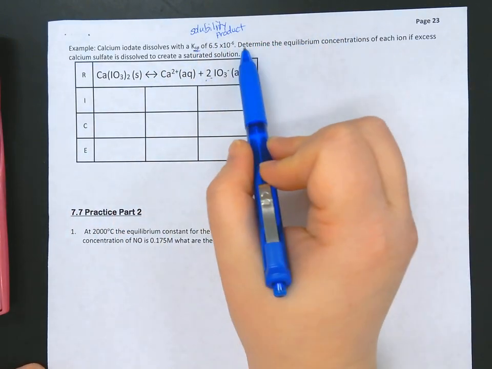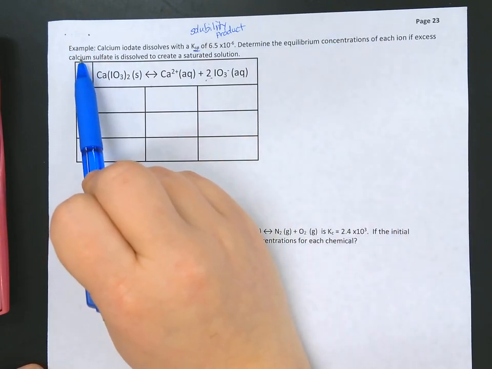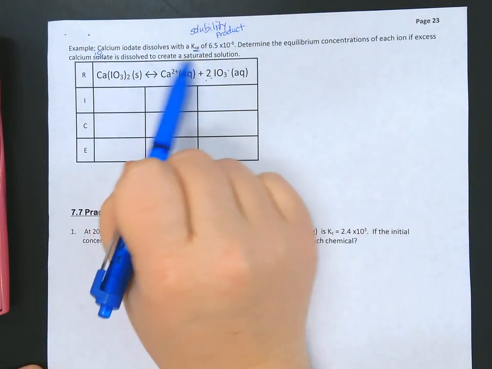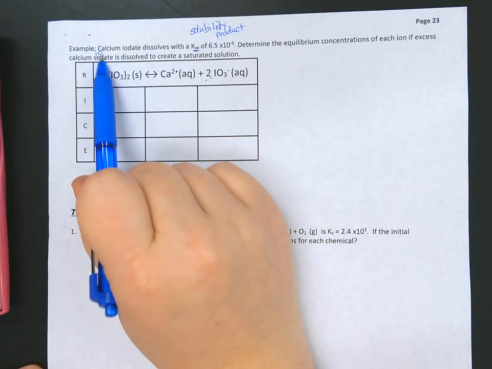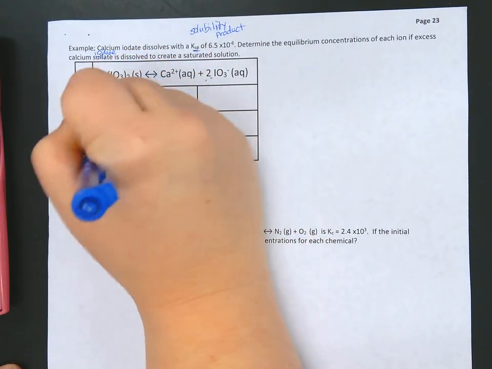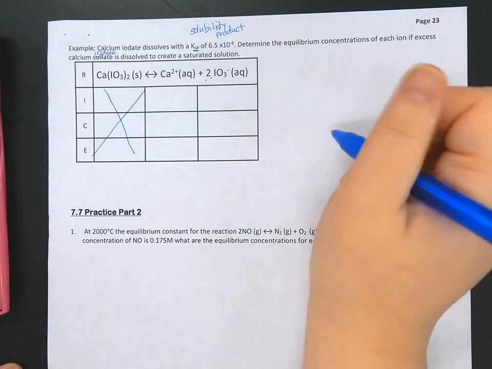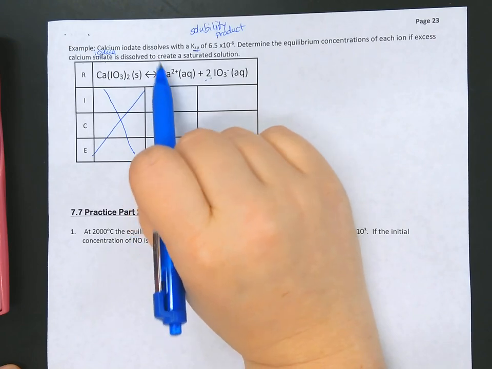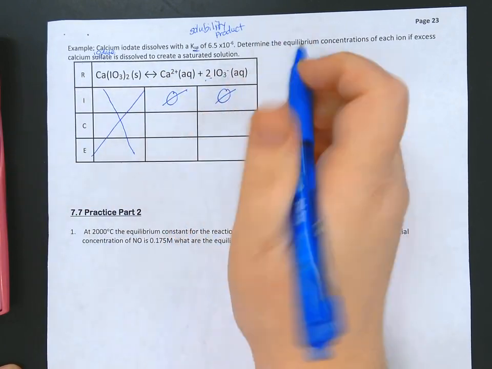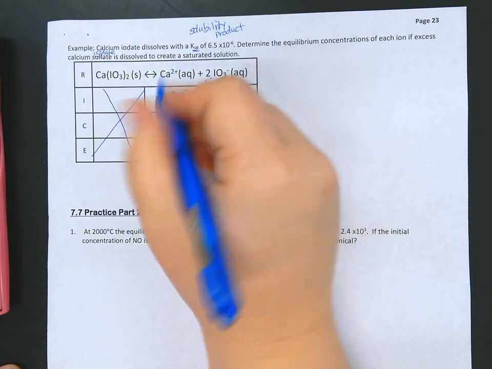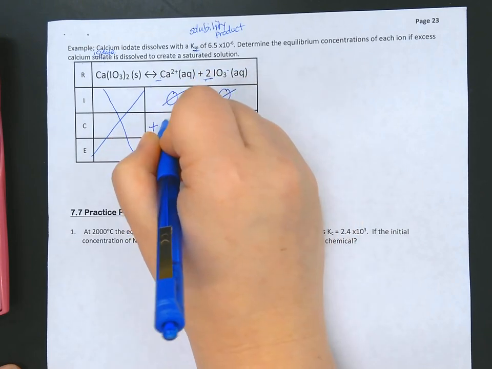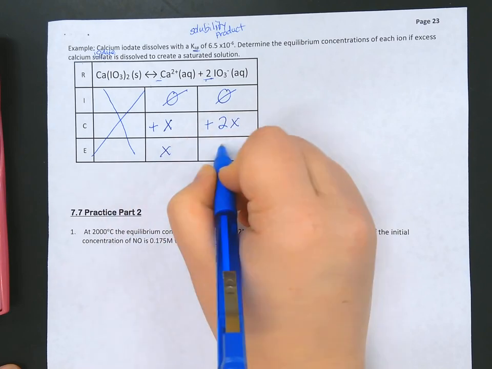All right. So determine the equilibrium concentrations of each ion if excess calcium iodate is dissolved to create a saturated solution. So it's not sulfate, it's iodate. All right. So we do have a solid here, which means we get to cross that part out. I love that because it simplifies our expressions a little bit. And then it doesn't give us any concentrations of our chemicals to start. We're starting with solid and it's dissolving. So we're going to be shifting to this side. So we're going to be adding x on this side, and we're going to make it match the coefficients 1 and 2. So adding x, adding 2x. So we get x and 2x for this one.